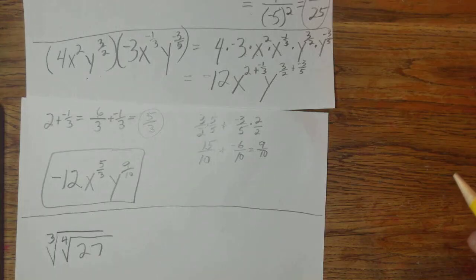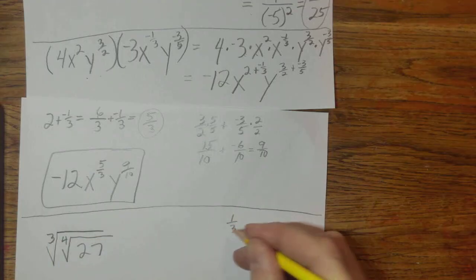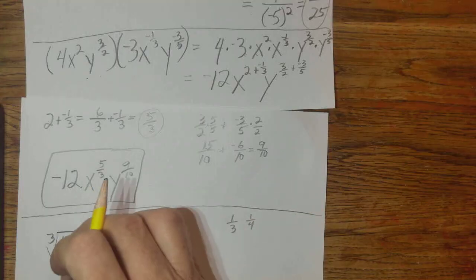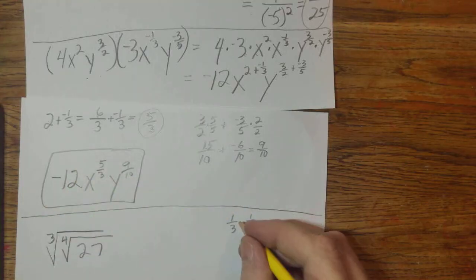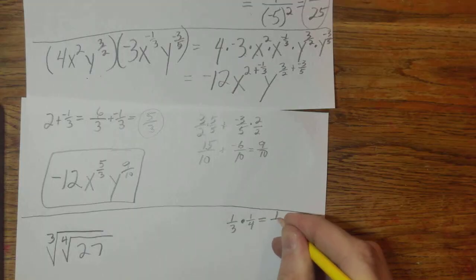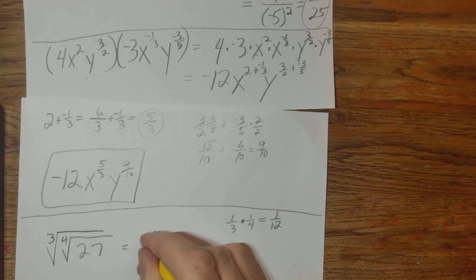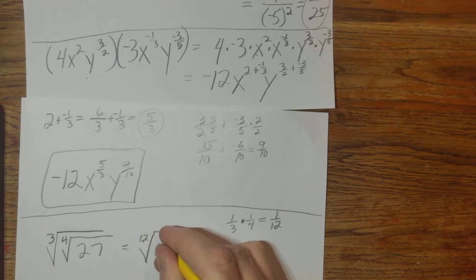So notice that is the 1/3 power, remember, and this is the 1/4 power. So I take the 1/4 power to the 1/3 power. I essentially will multiply those and get the 1/12 power. So I could change this to the 12th root of 27.